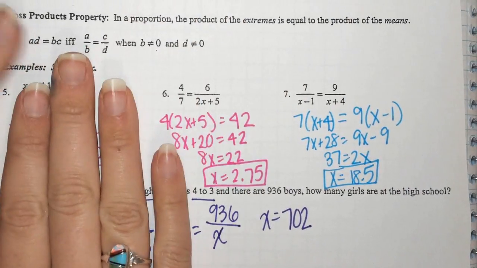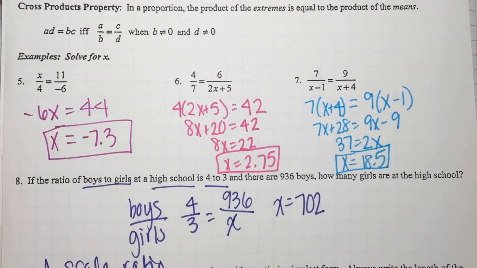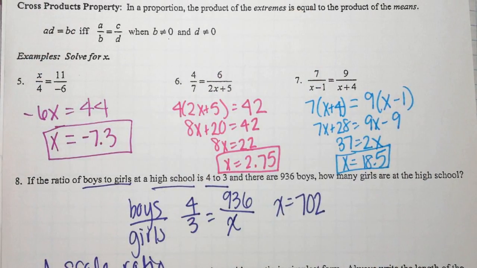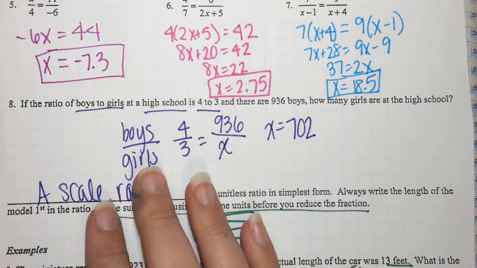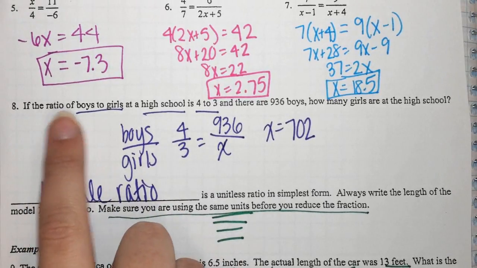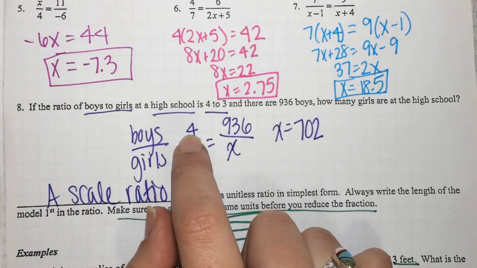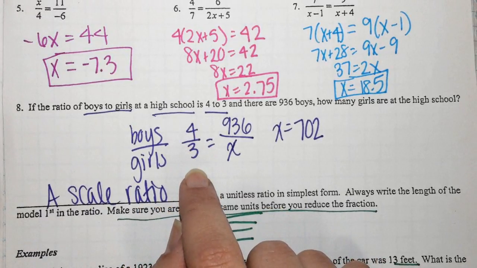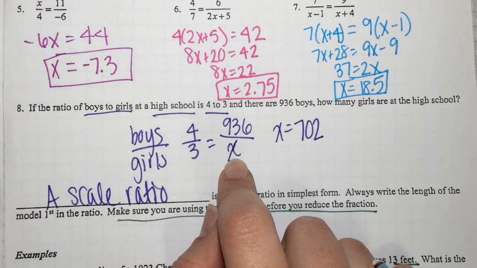Now, the second thing we learned was how to take two ratios, set them equal, and then solve. How did we solve these proportions? You cross multiply. Take a point. Now, this problem said that if the ratio of boys to girls at a high school is 4 to 3, so we had boys on top of our fraction, girls on bottom of our fraction. And then we set it equal to 936 divided by x.